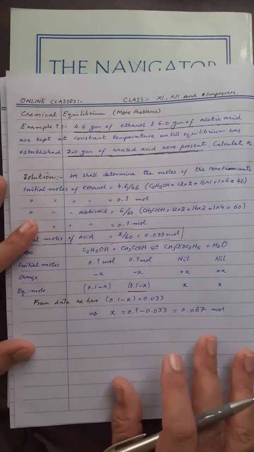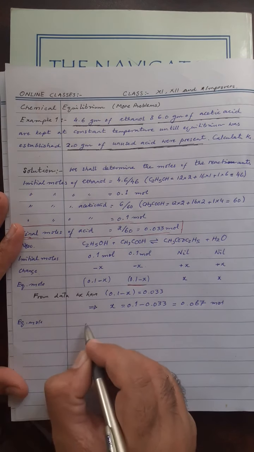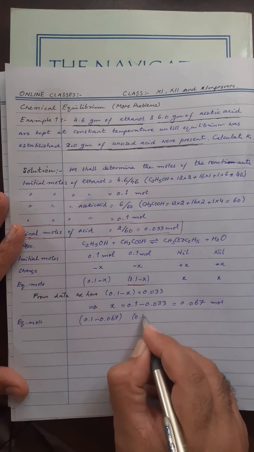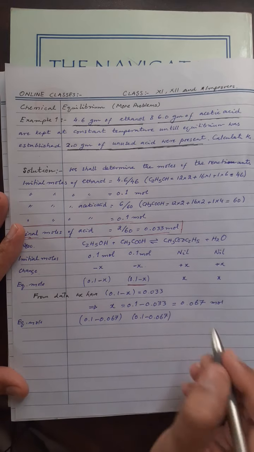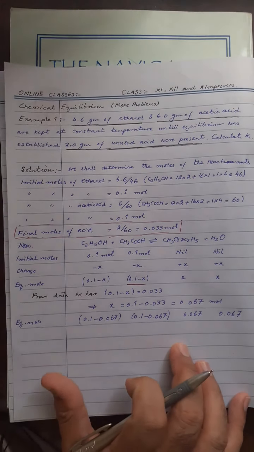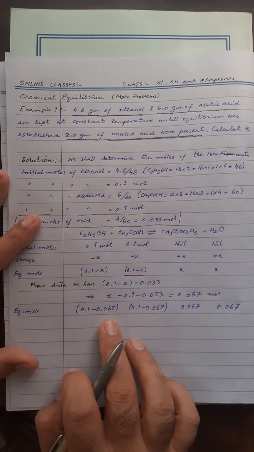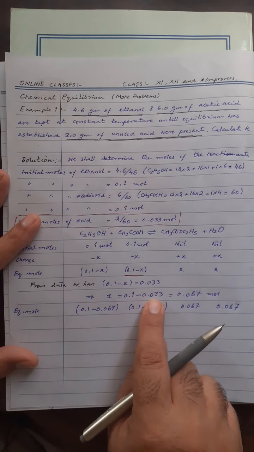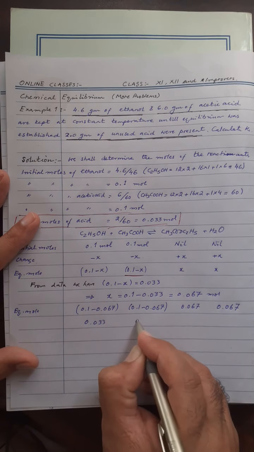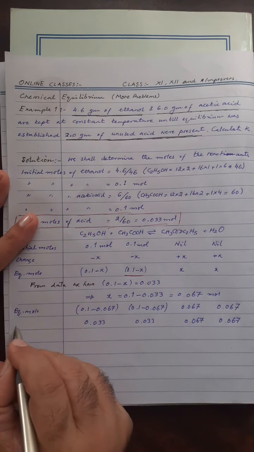All right. So in the next stage, my dear friends, we can write this again. Equilibrium moles: 0.1 minus 0.067, because now we know the value of x. This is 0.067. This is 0.067. I hope this change makes you clearly understand how to approach this problem. Now if 0.1 minus 0.033 was 0.067, what's going to be the opposite? It's going to be 0.033. So 0.033, 0.033, 0.067, 0.067. These are equilibrium moles.